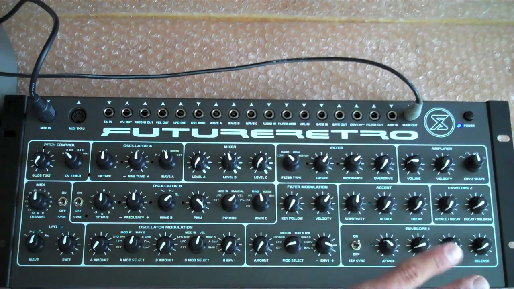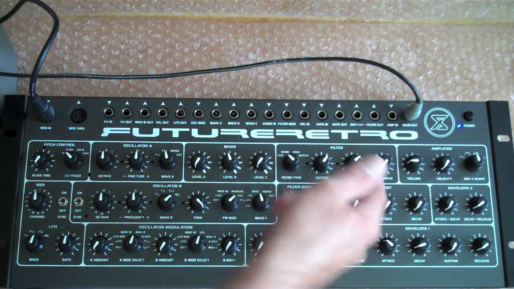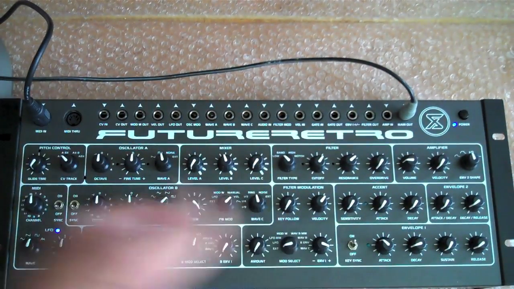Now if we always want to use this attack and decay time, go ahead and turn down our sensitivity control, and now it doesn't matter how hard I hit a key, it's always going to use this attack and decay time.